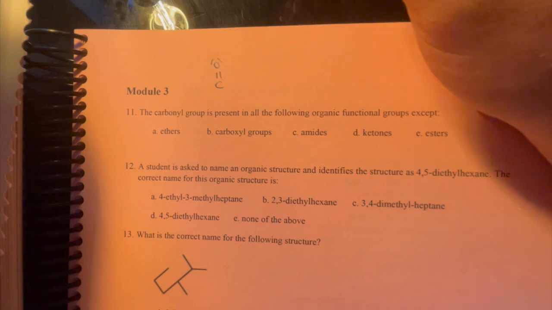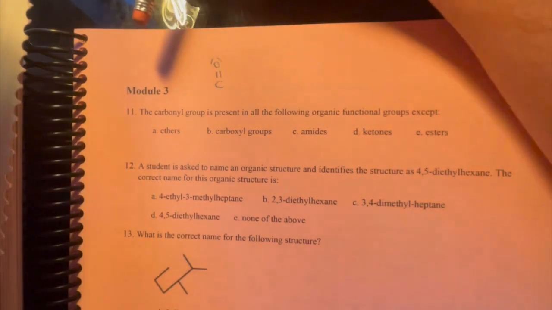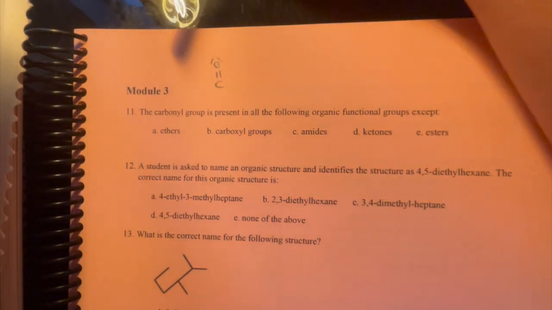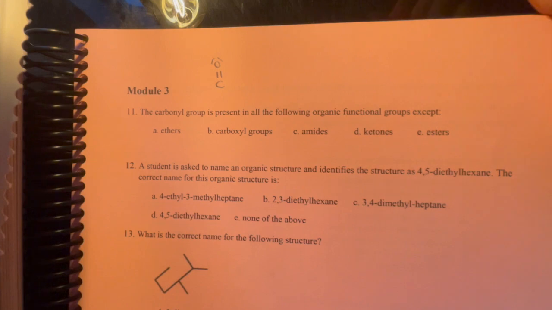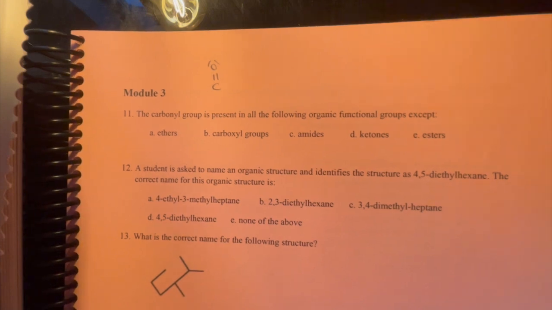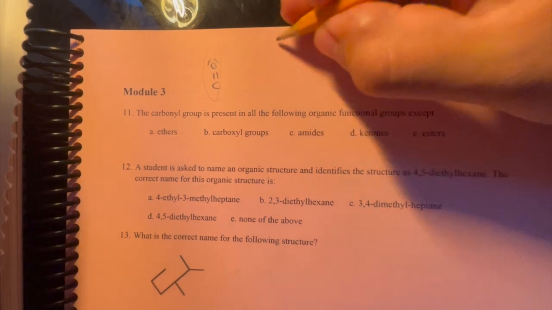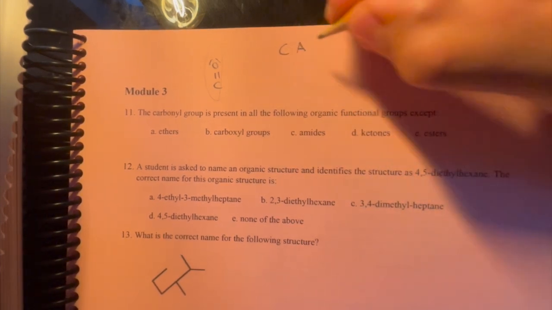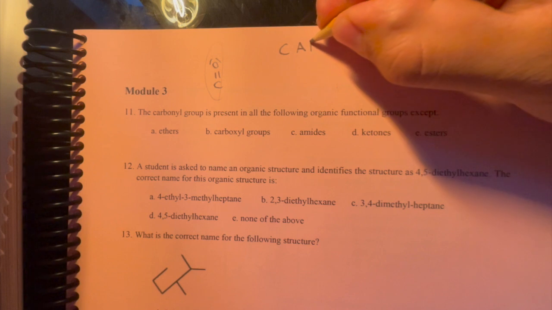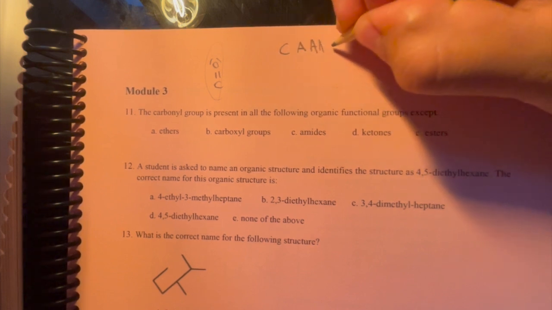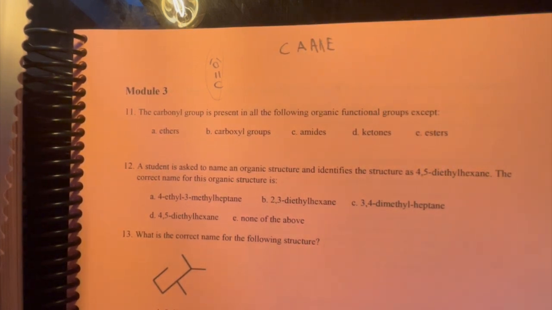Okay, so, need more light, yeah, I hope that's good. Okay. So basically we just have to look for this, right? So remember CAKE, it's double E, CAKE, double A, sorry.